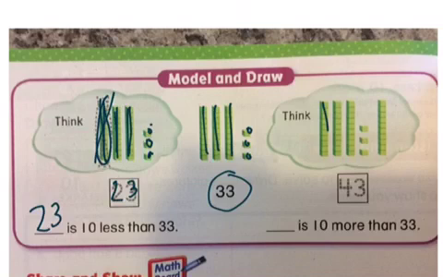And then the same thing over here, 10 more: 10, 20, 30, 31, 32, 33, draw myself 10 more, count it up, I have 10, 20, 30, 40, 41, 42, 43, so I know that 43 is 10 more than 33.